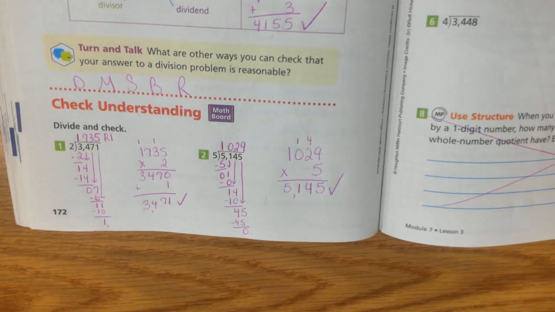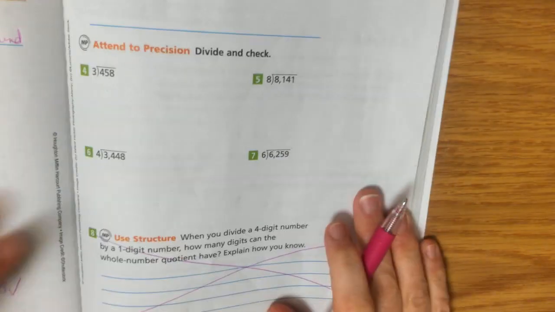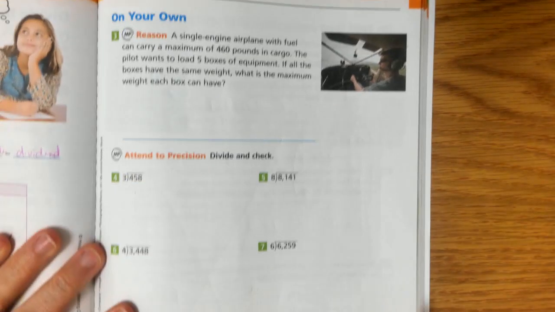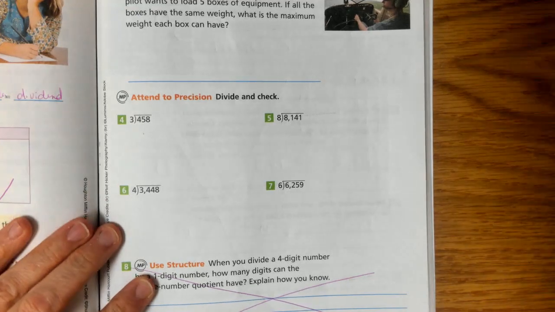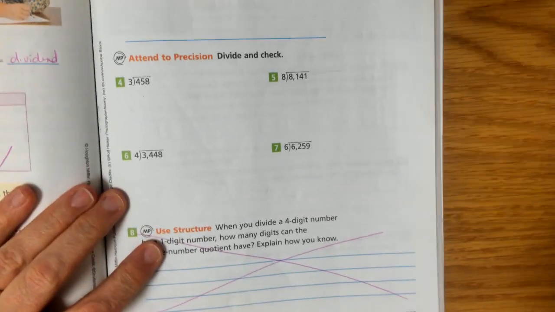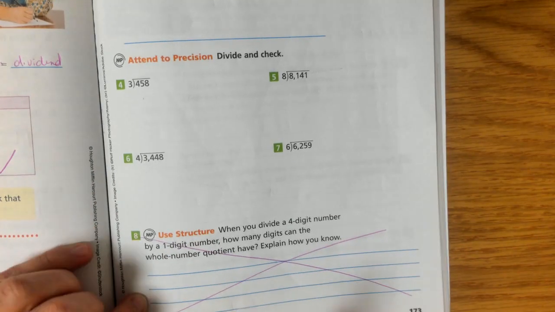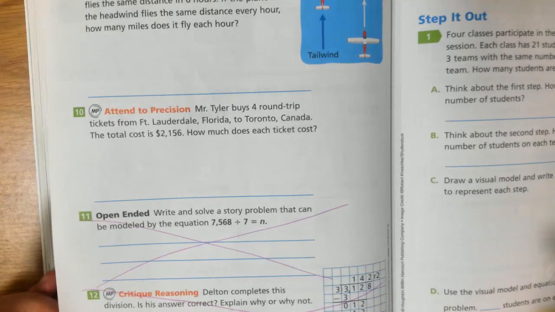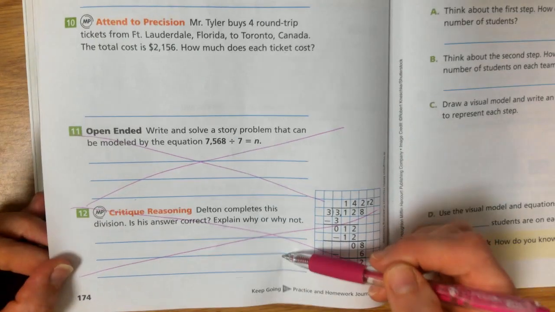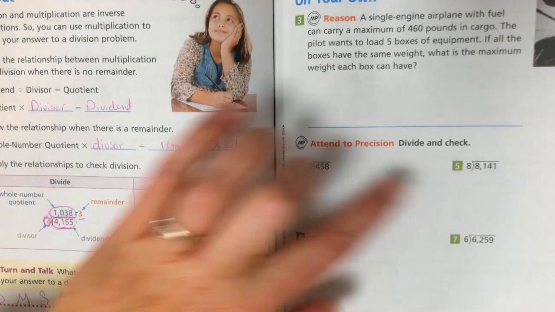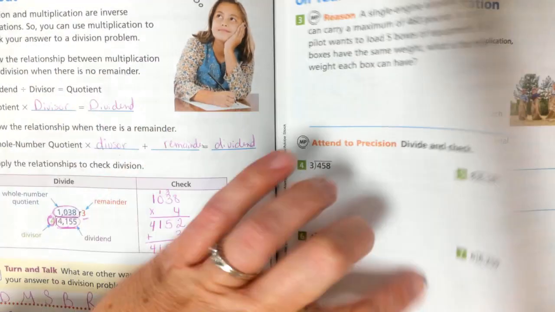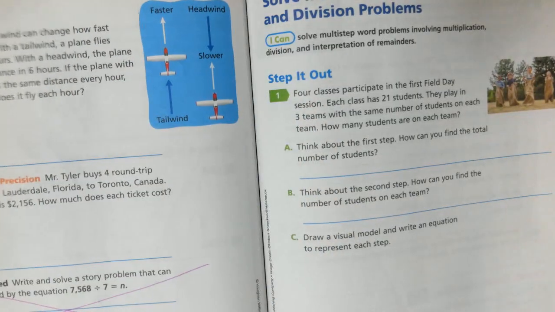Okay? All right, so now we're to the point where it's the on your own section. You can do this independently and then come back and check your answers, or you can stay right with me. If you do move on to do it independently and then come back and check, you do not need to do number 8, and you do not need to do 11 or 12. We're just going to do 3, 4, 5, 6, 7, 9, and 10. Okay?